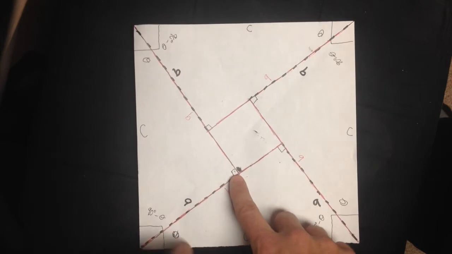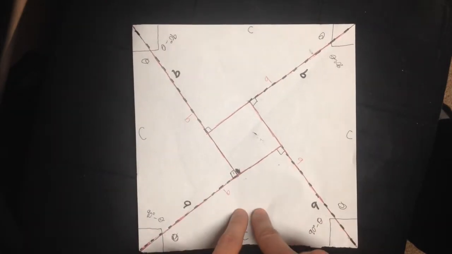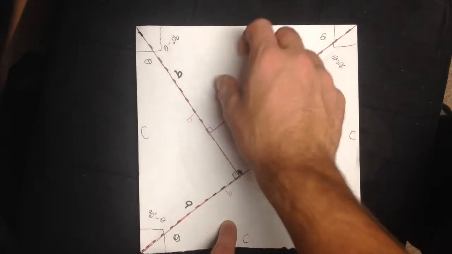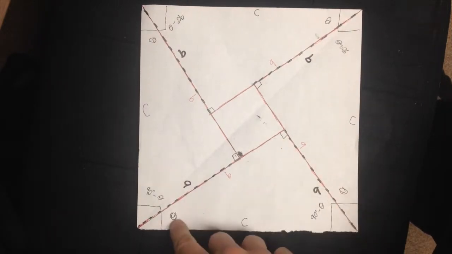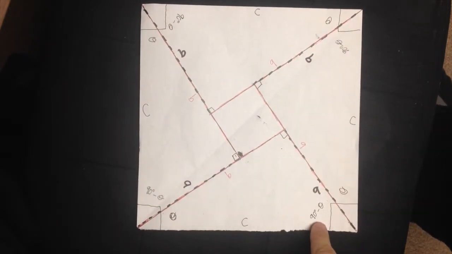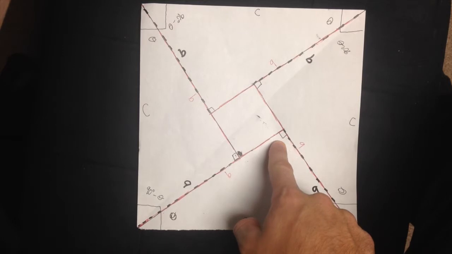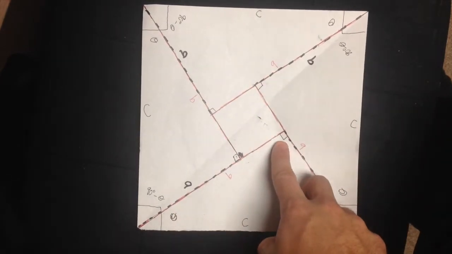So here's a right angle right here for this triangle. This right angle right here is for this triangle. This right angle goes to this triangle, and this right angle goes to this triangle. Now the interior angles of a triangle all add up to 180 degrees. So let's just take this triangle right here to start off with. This angle right here in the triangle is 90 degrees, like I've shown before. So there's 90 of the 180 already.